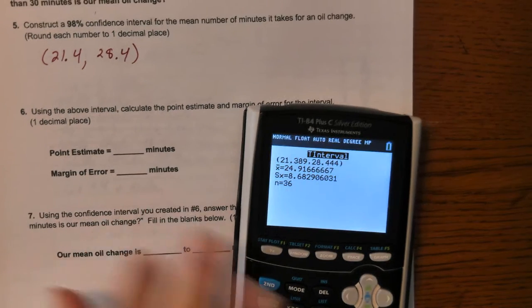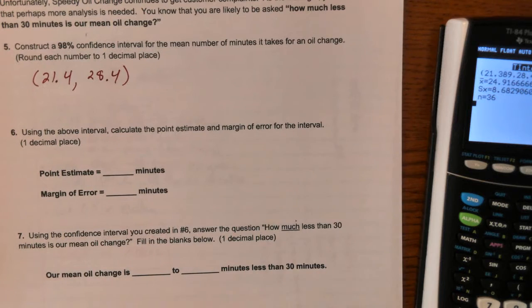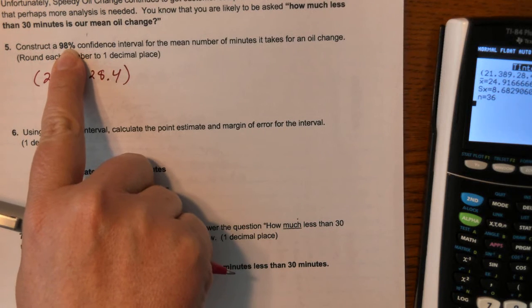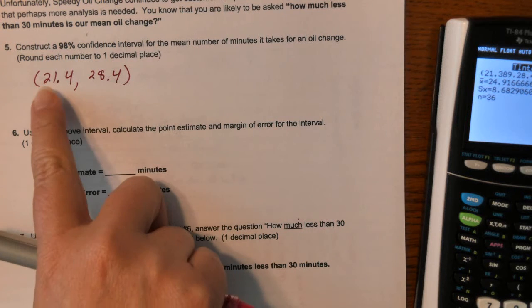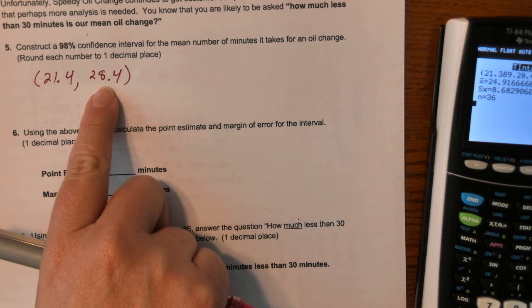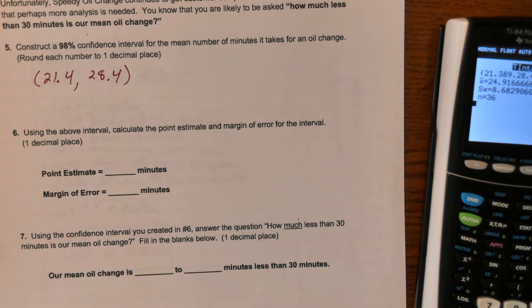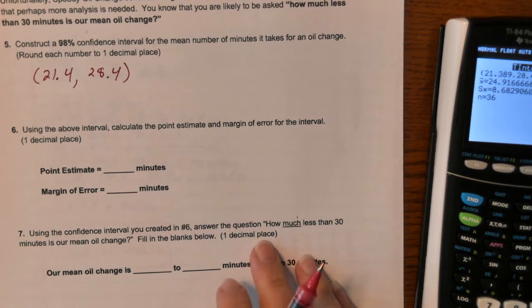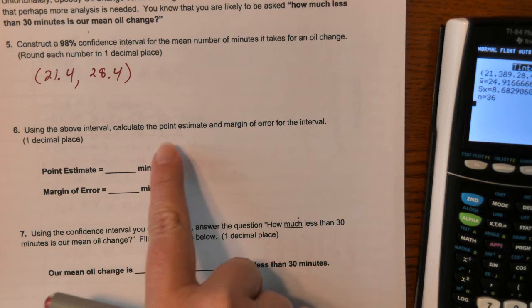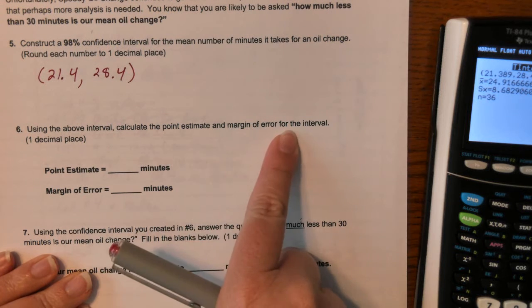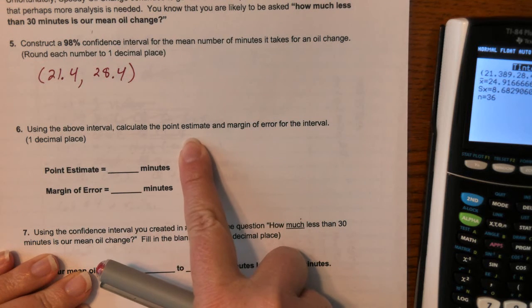Now remember how we interpret that. That means that we are 98% confident that the average amount of time that customers have to wait for their oil change is between 21.4 and 28.4 minutes. Okay, that would be the sentence that we could write out for how long it takes oil changes to occur. Using this interval up here, calculate the point estimate and the margin of error.